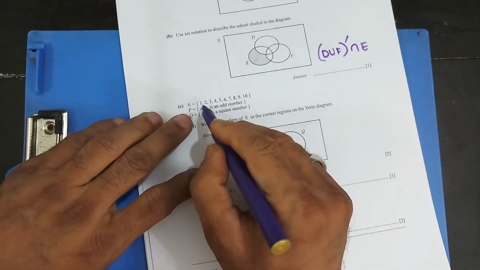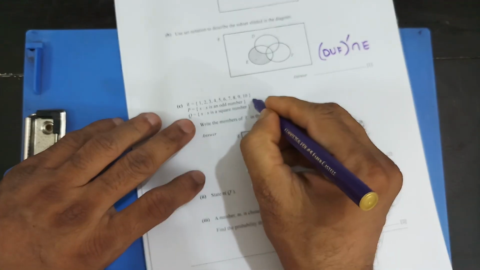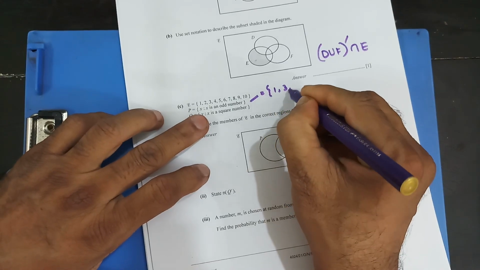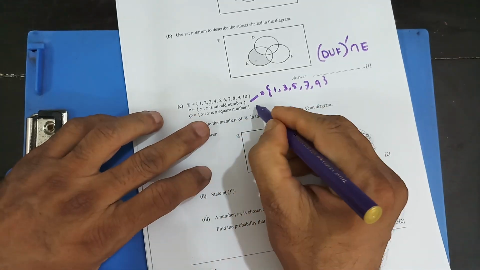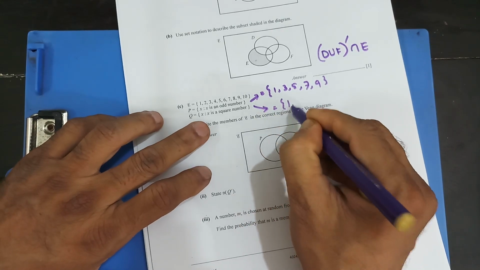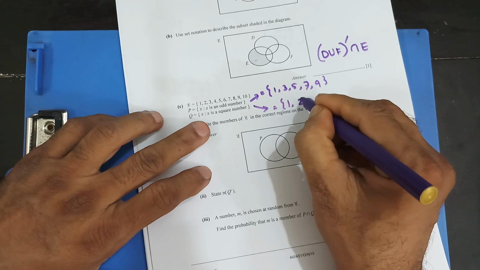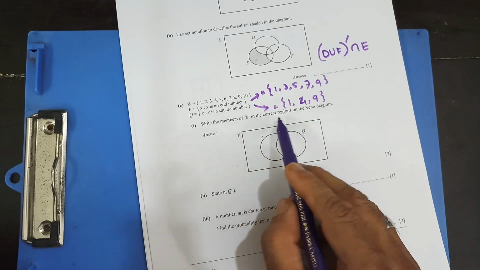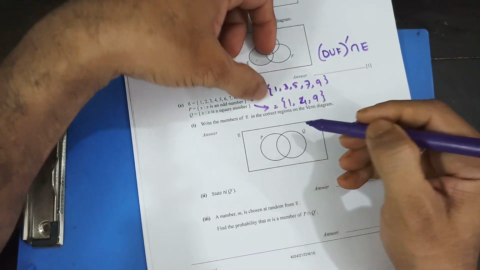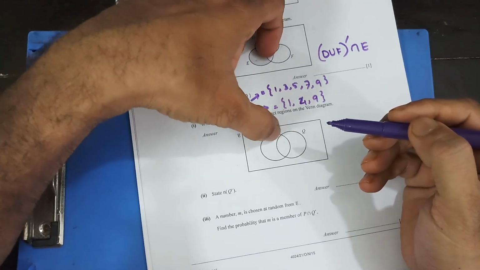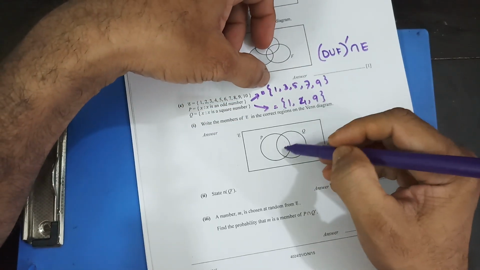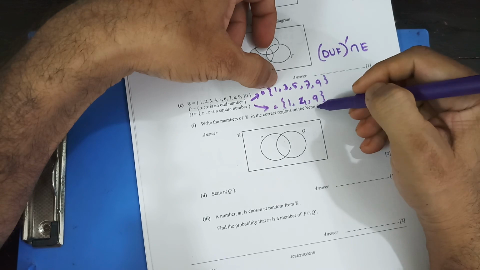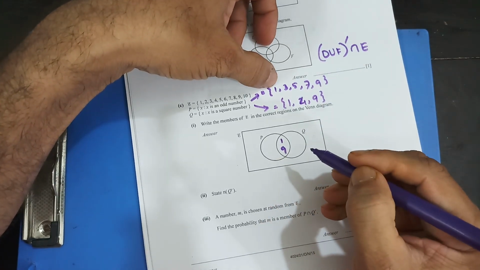Now the universal set is given as the integers from 1 to 10. P is the set of odd numbers: 1, 3, 5, 7 and 9. Q is the square numbers: 1 squared is 1, 2 squared is 4, 3 squared is 9. Now write the elements of the universal set in the correct region in the Venn diagram. There are two subsets with an overlapping region, which holds the common elements in both subsets. One is common and the other is 9, so 1 and 9 should be here.